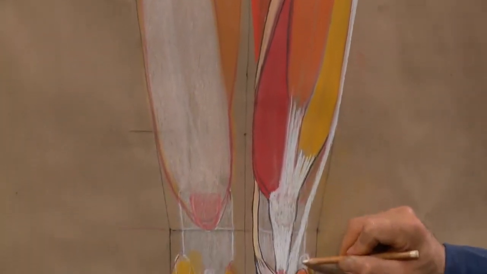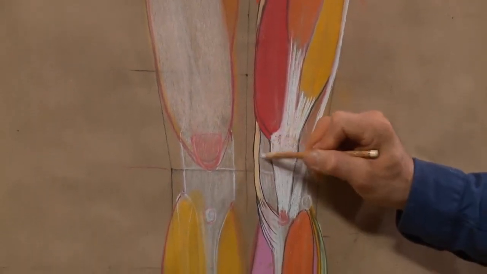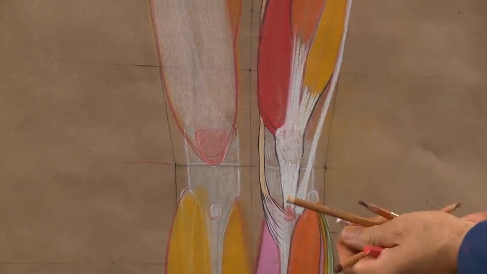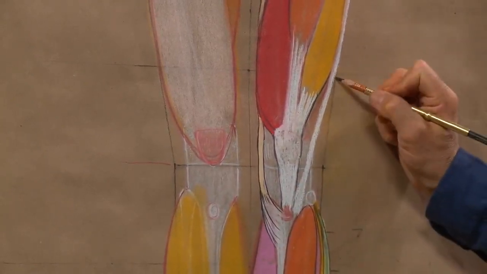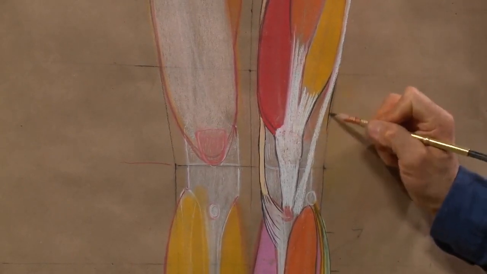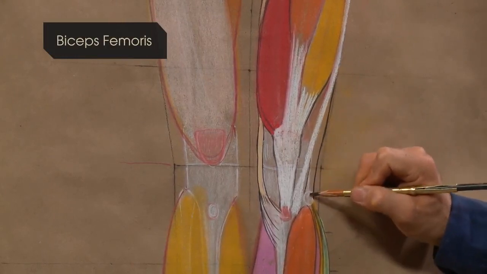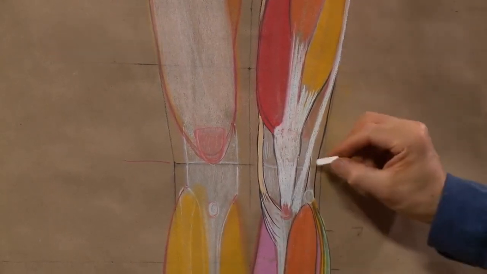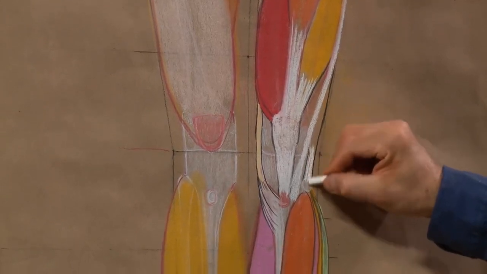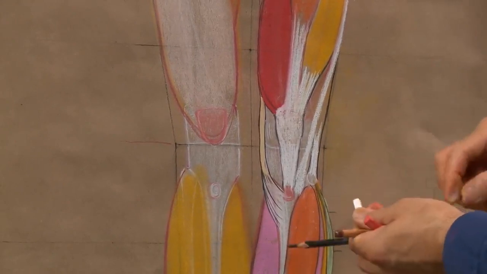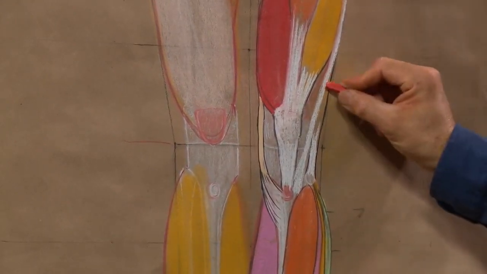From this positioning here, I'm going to see one last muscle, and it's going to be the bicep, the muscle that we see later on, and I'm going to see the lower portion of the bicep coming in from here, and the tendon of the bicep is going to connect with the top of the head of the fibula. So that wraps it up for the muscle of the front of the leg.